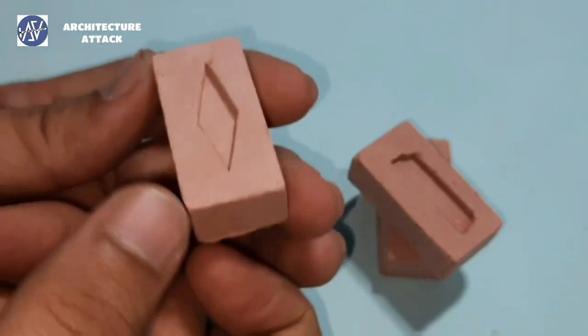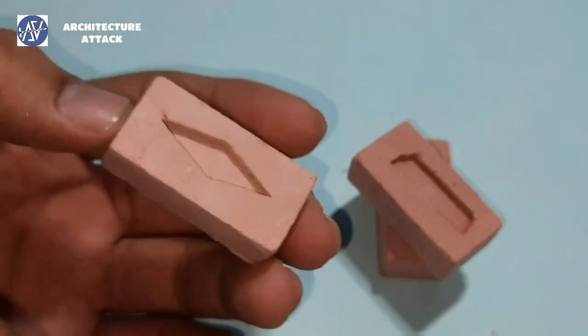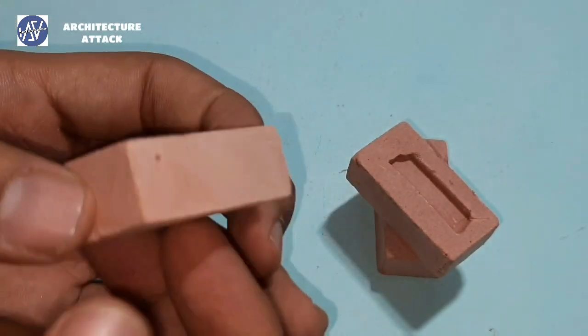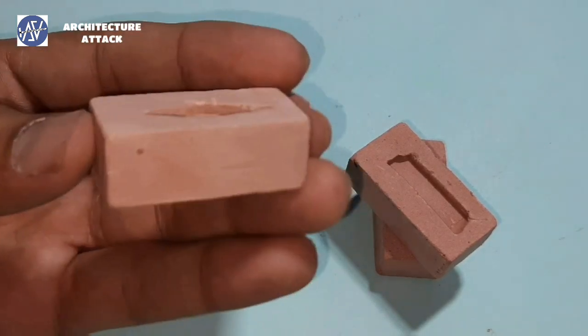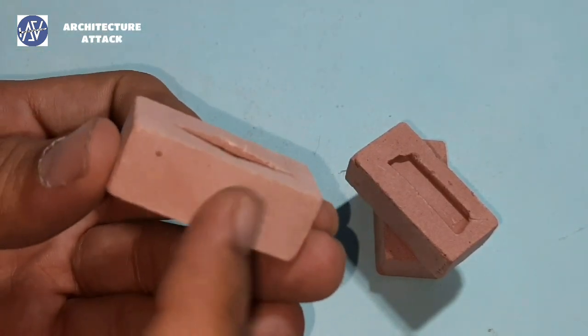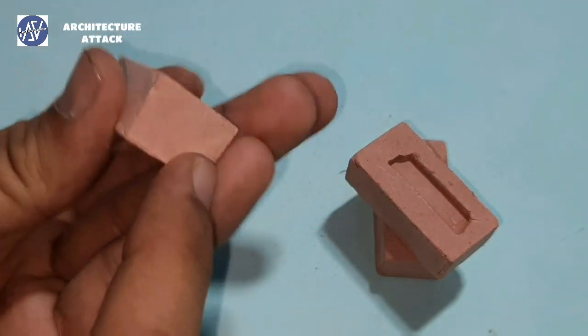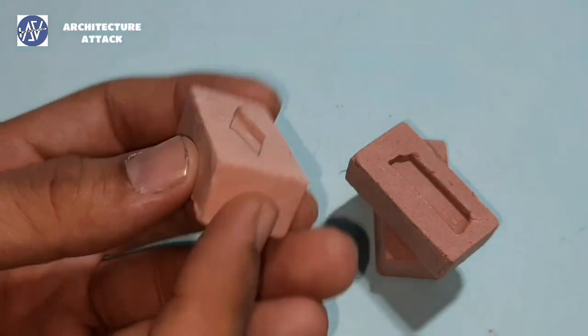Before moving further, let me explain some brick terminologies. After knowing this, you'll understand the brick bonds better. All of you know that this is a brick. This face of the brick is called the stretcher face. This and this face and this face and this face are called header faces.